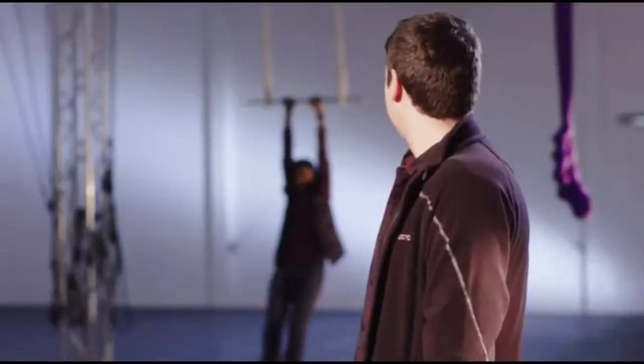Now, in order to do this, I've got us some equipment. No, Simon, I don't think we need any of this. I was thinking of something a lot bigger. Oh, cool, trapeze. I see what you're going for.